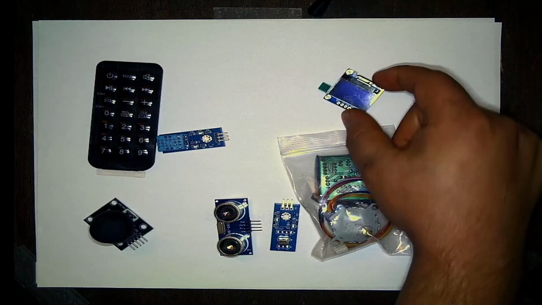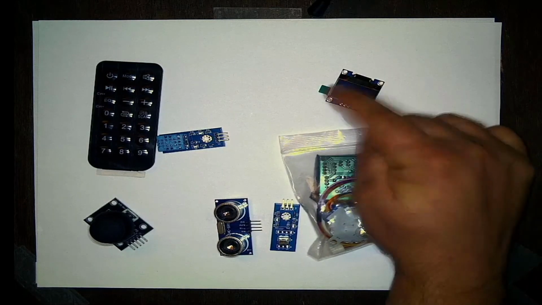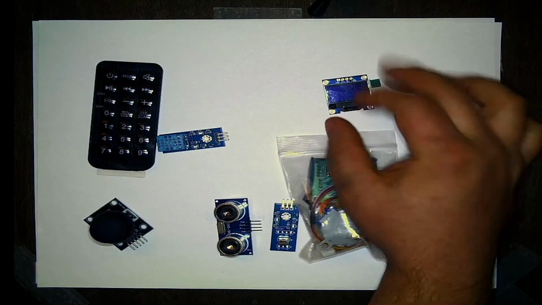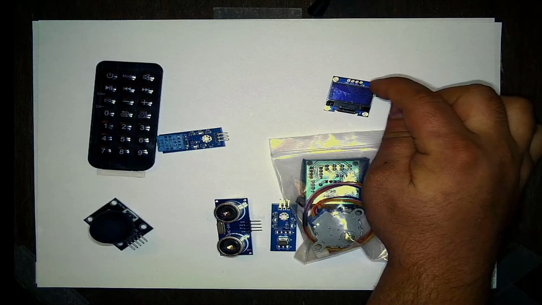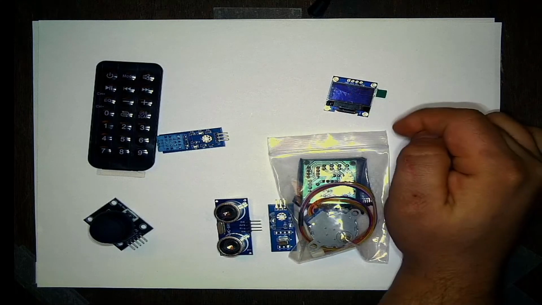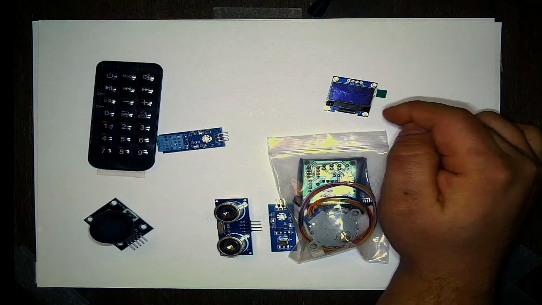So this is a little OLED display. This little protective cover is on it right now. We'll pull them off when we do the lab. Just 4 pins to connect to it: power, ground, and 2 for data. This is a full display. You can even get these in full color.